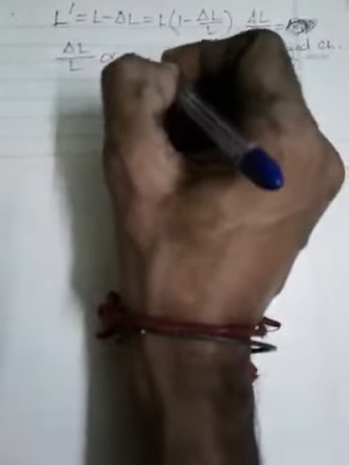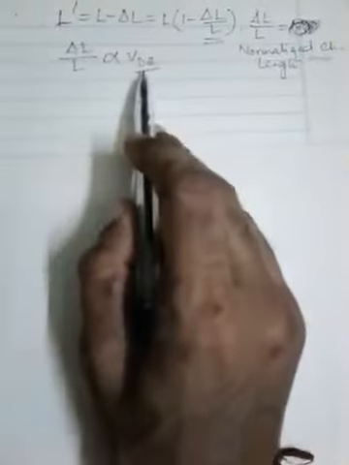So now we have seen that this delta L by L, the change in channel length per unit length, is proportional to VDS. That means proportional to delta V, and delta V is a part of VDS. So actually it is proportional to the voltage between the drain and source.